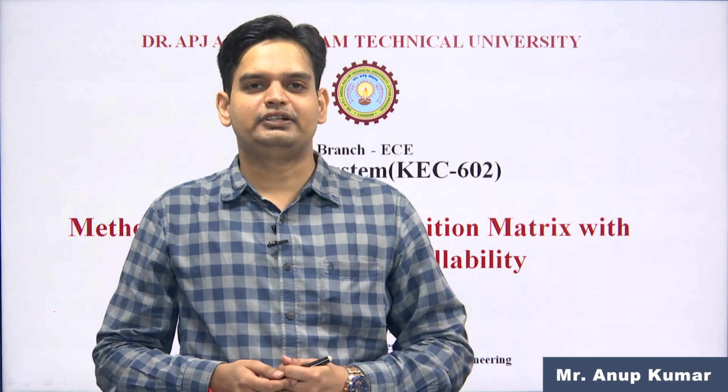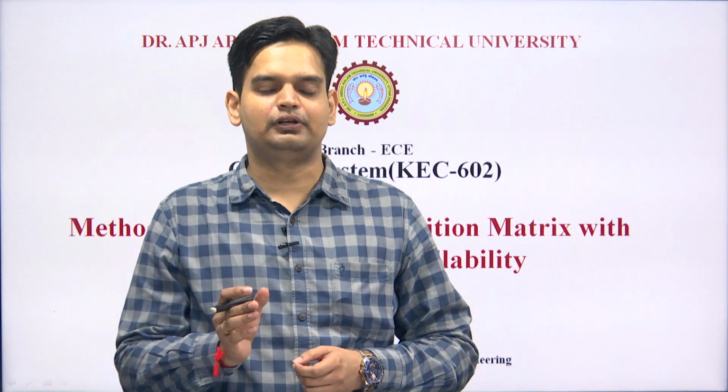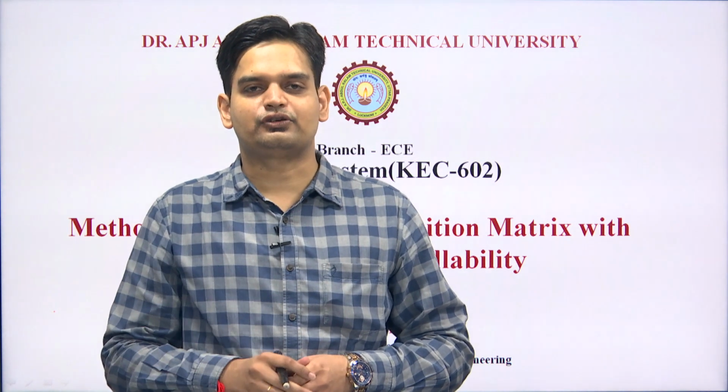So, welcome back to the session. In the last session we discussed the state transition matrix. We had seen the basic properties of the state transition matrix and one example of it, and then we were observing the solution of homogeneous and non-homogeneous equations from state space analysis. So, today we would like to solve a little bit numerically over the previous concept.